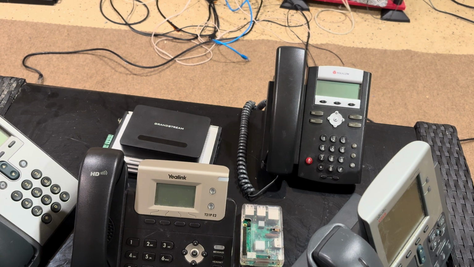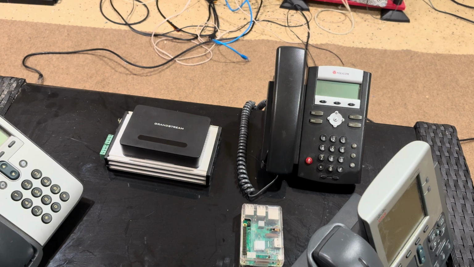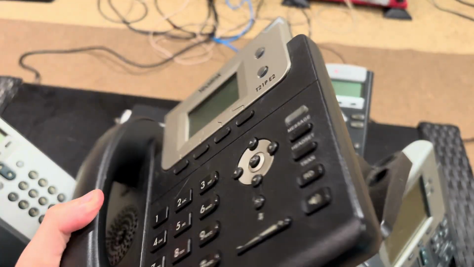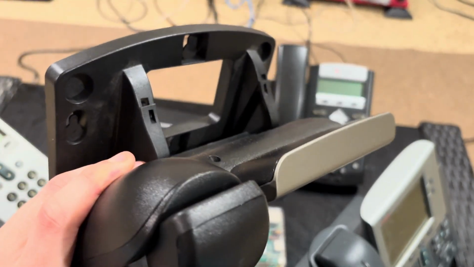And I decided to make a video of all my VoIP equipment. So, gonna start off with this Yealink phone. I have no problems with this phone.